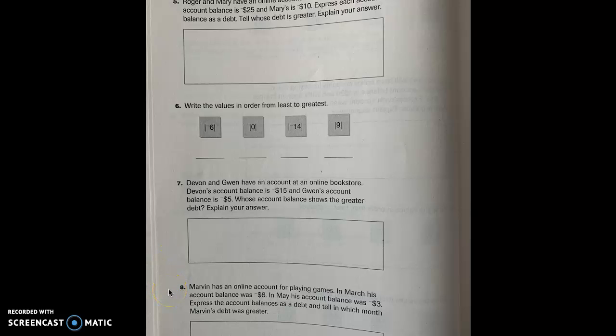Question number 8. Marvin has an online account for playing Google Games. In March, his account balance was -$6. In May, his account balance was -$3. Again, debt is the absolute value of each number. Which month did he owe more? Which debt was greater? If you have any questions about absolute value, please email me.